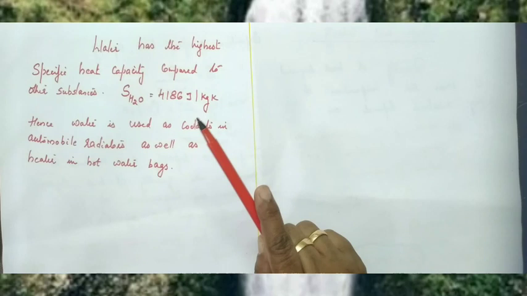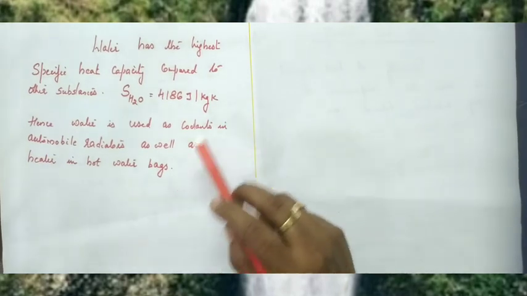Water has highest specific capacity compared to other substances. Specific capacity of water is 4186 joule per kilogram Kelvin or 4186 joule per kilogram degree Celsius, and hence water is used as coolant in automobile radiators, nuclear reactors, etc., because water can absorb any amount of heat without much raise in temperature. Okay, and since water has highest specific capacity, water is used as heater in hot water baths.